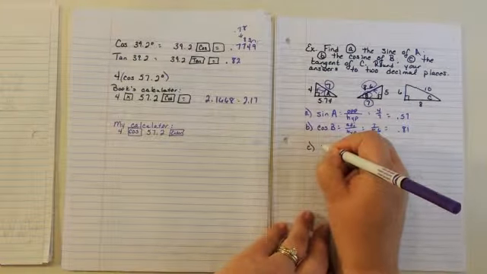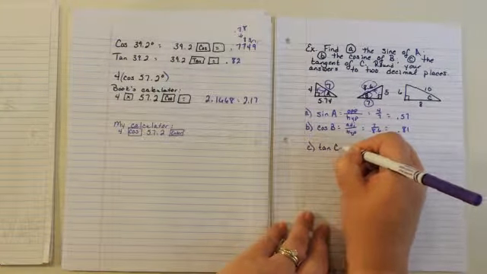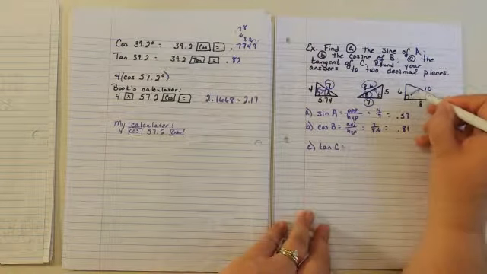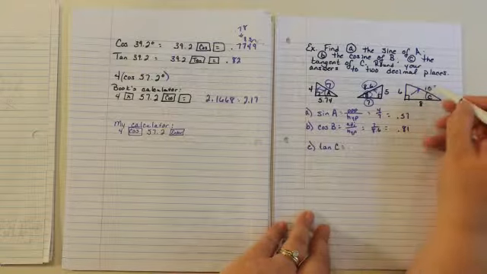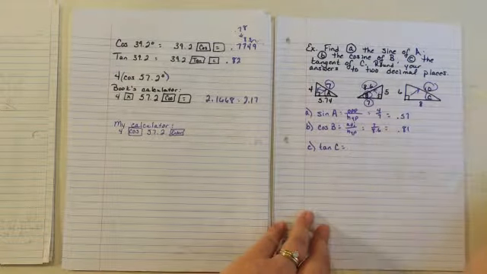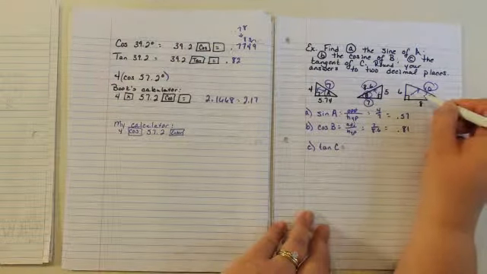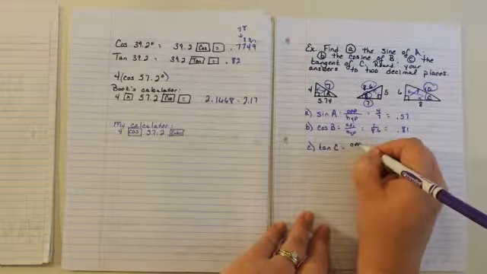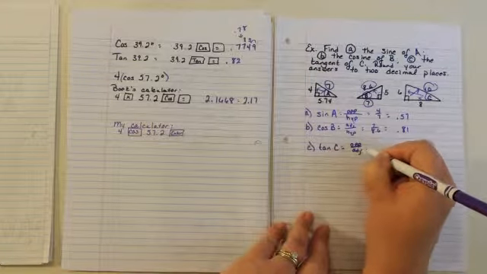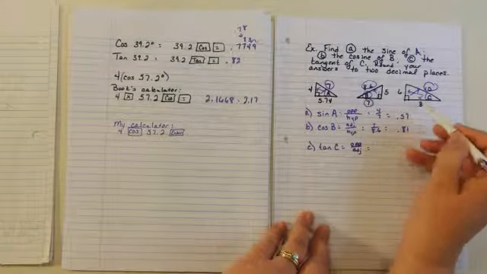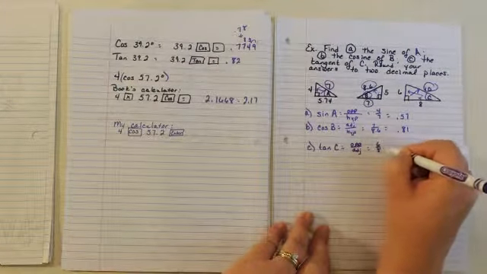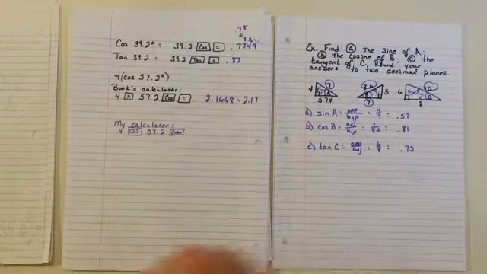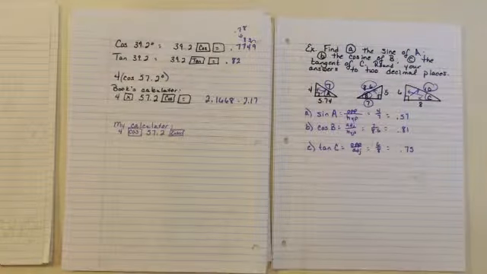For C, we need the tangent of C. Here is angle C. This side is opposite to the right angle, so this is the hypotenuse. For a tangent, we need the opposite over the adjacent, which is 6 over 8, which is going to equal 0.75. Okay?